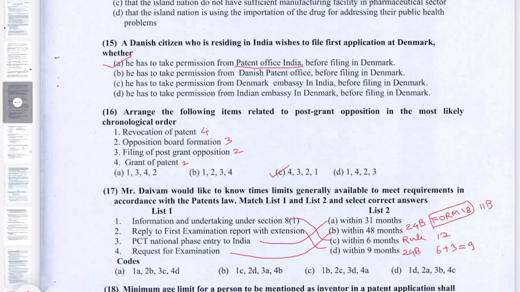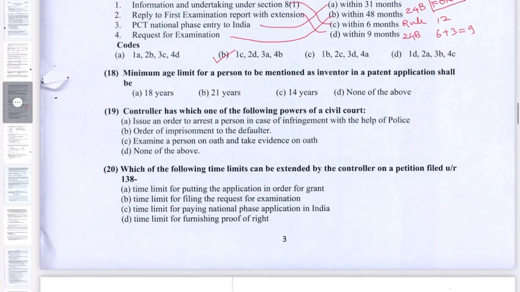Question number 18. Minimum age limit for a person to be mentioned as an inventor in a patent application shall be A, 18 years, B, 21 years, C, 14 years, D, none of the above. So here it is none of the above.